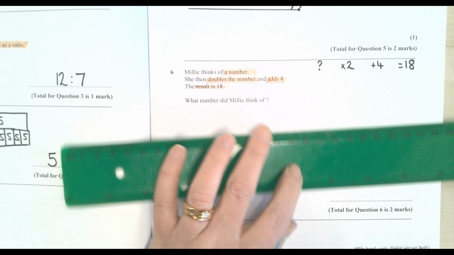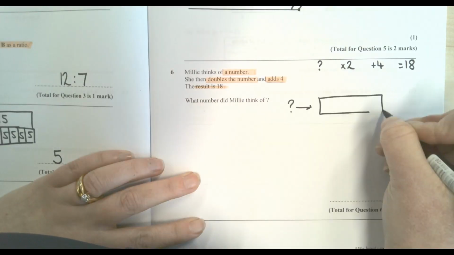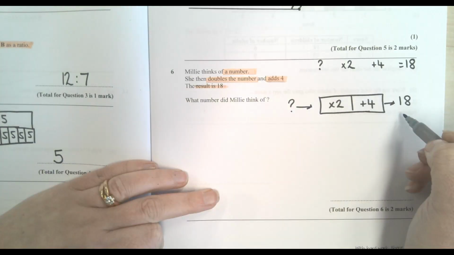Now I think a function machine is a really good way of answering this. So what number was Millie thinking of? The question mark went into it, and my result was 18. The first thing that happened was that I times it by 2. The second thing that happened was that I added 4. I'm going to push it back through in the opposite direction.